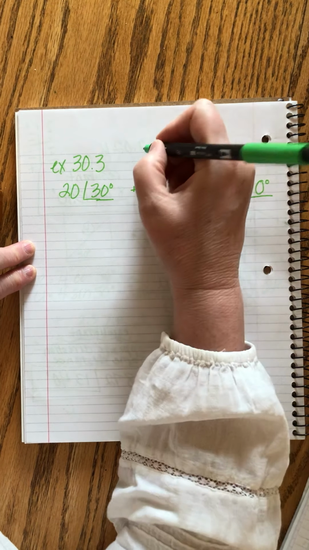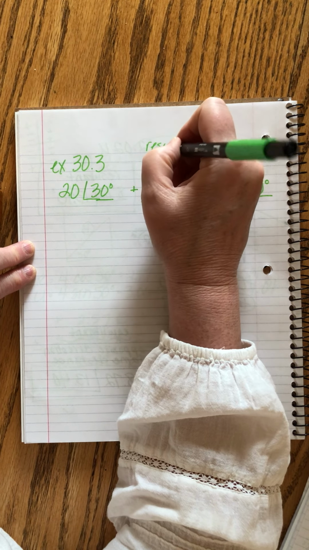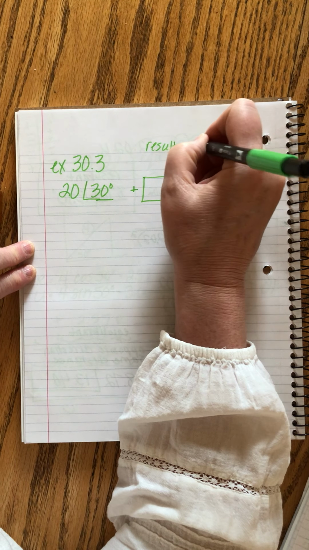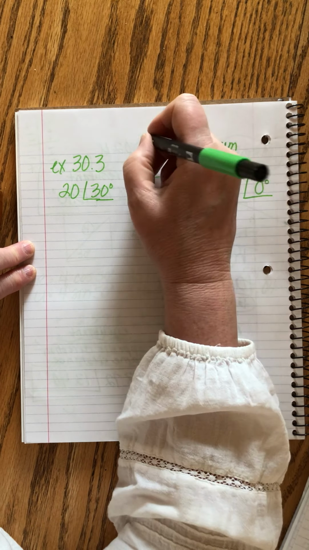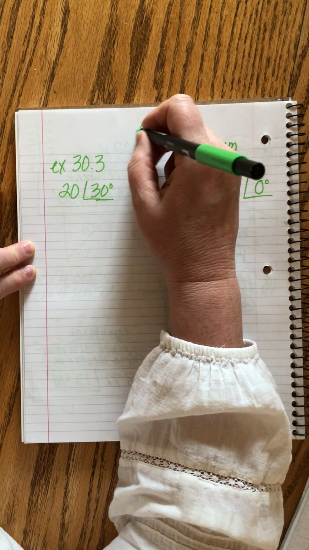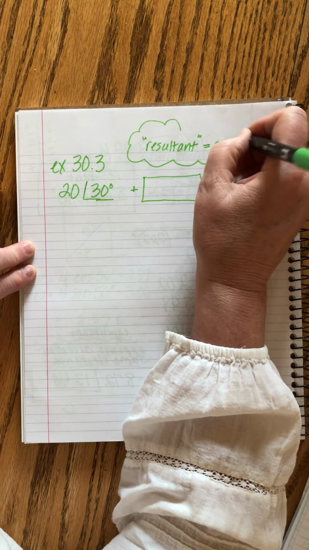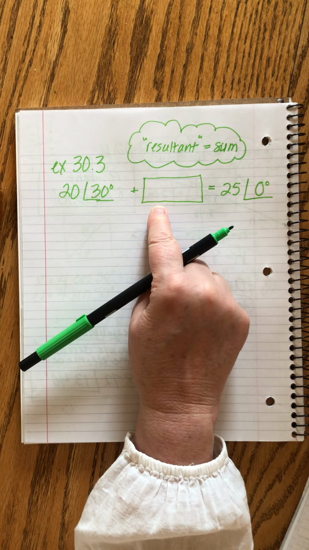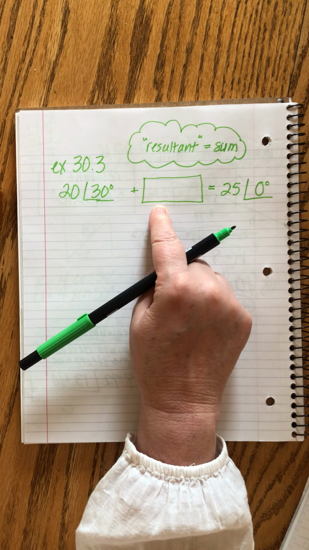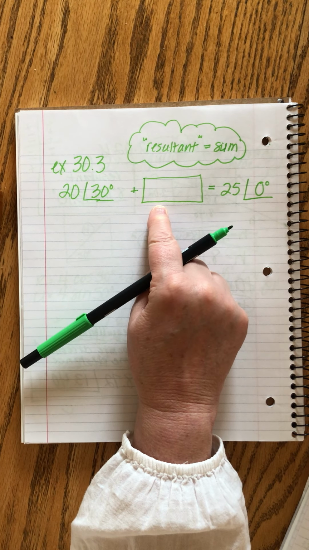Because he says the resultant, and I'll tell you again, that means the sum. Okay, so he's playing a fancier game with us this time. He's giving us one of the angles and he's giving us the total, and he wants us to find the other angle. All right, we can do that, right?